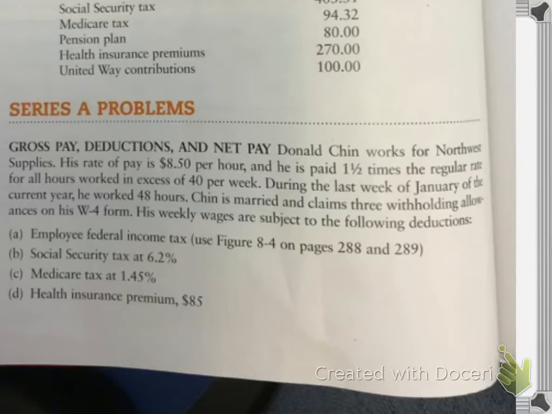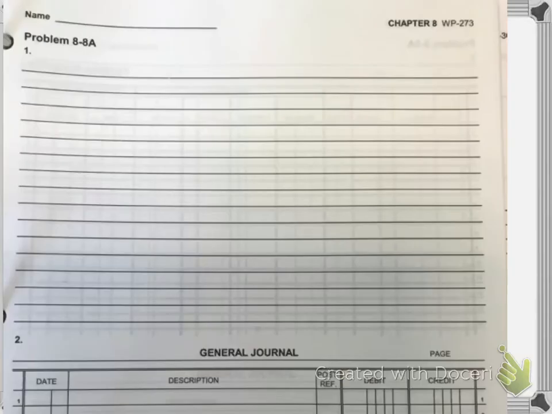Okay, so it says that he makes $8.50 an hour, and that he's paid time and a half for any hours worked in excess of 40. This week, he worked 48 hours. So he would have 40 regular hours and 8 overtime hours. Okay, so we'll go to our work paper.